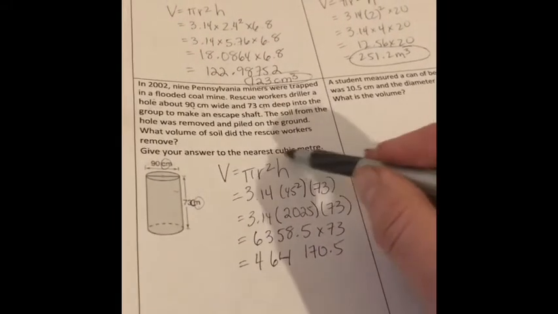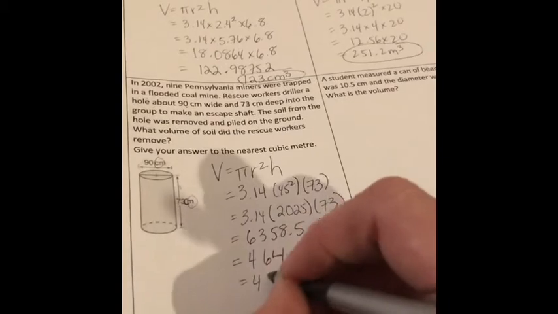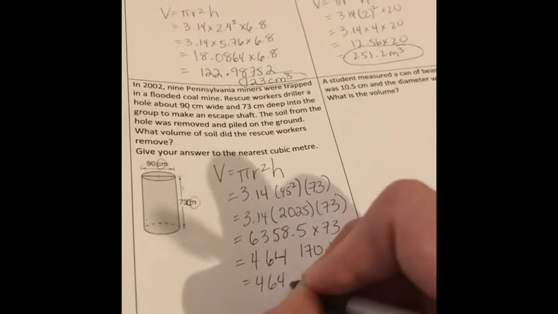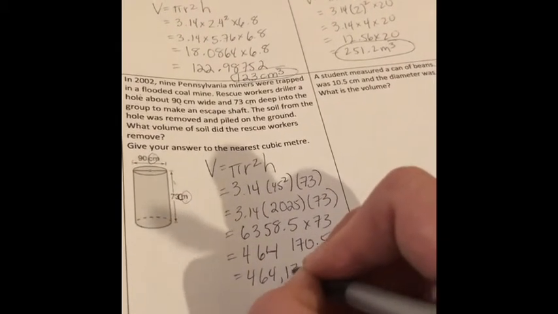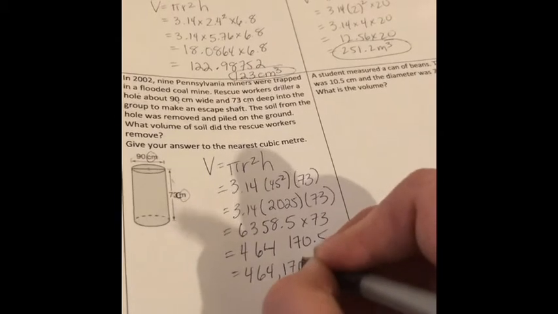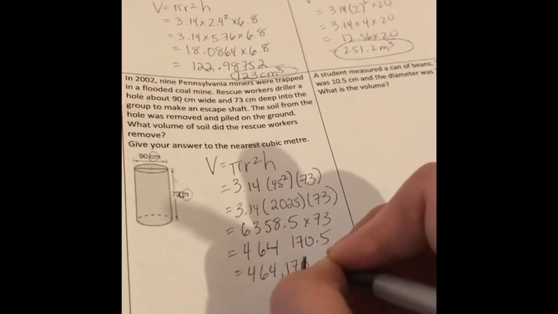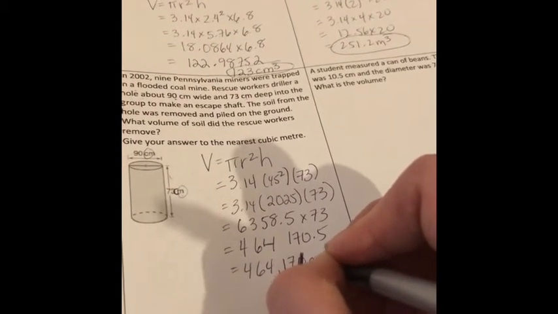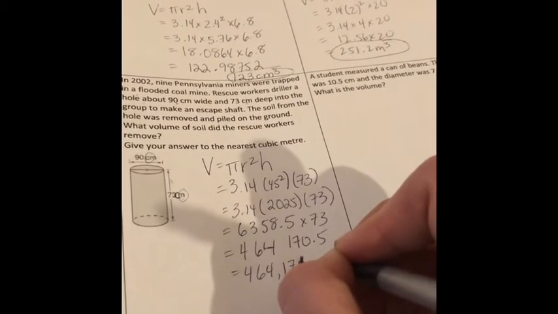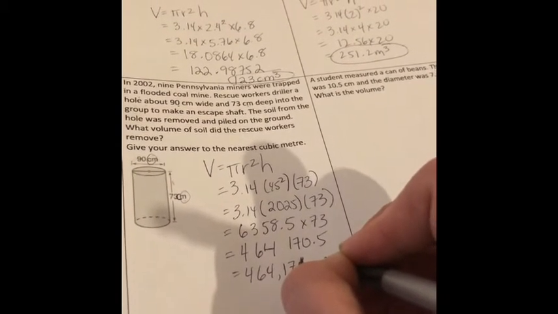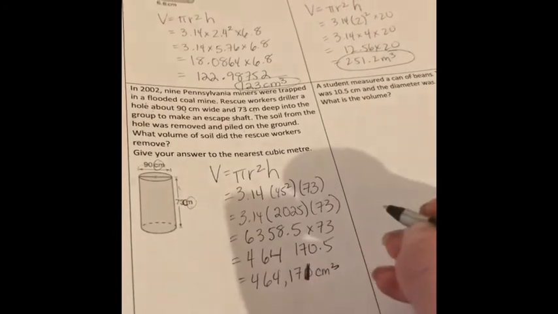It says to the nearest cubic meter, so it'd be 464,171. And this would be centimeters cubed, because it is volume.